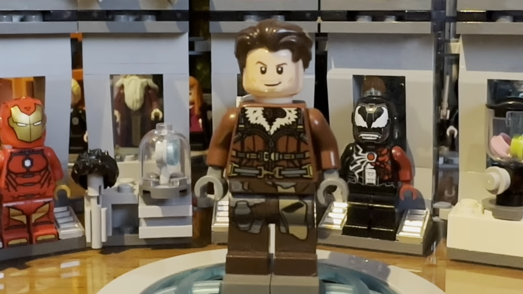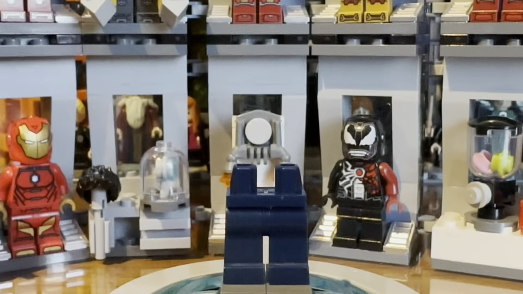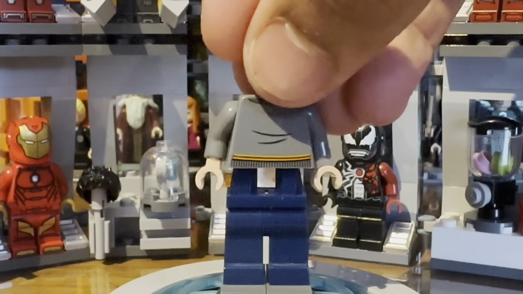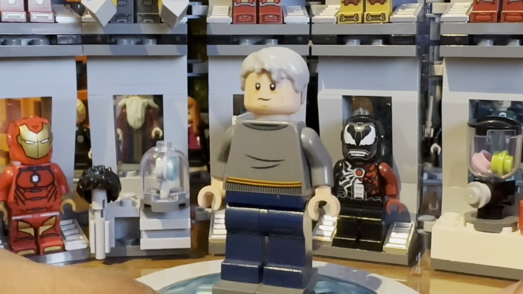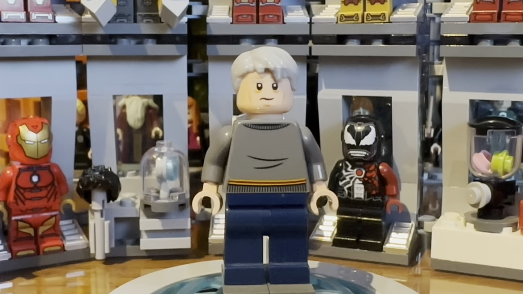And then of course, we had to do Harrison Ford's character as well. So for this, I ended up using these blue legs as well as the Harry Potter torso with the arms switched around. And then the head and hair from the Han Solo minifigure that appeared in the Millennium Falcon from The Force Awakens.